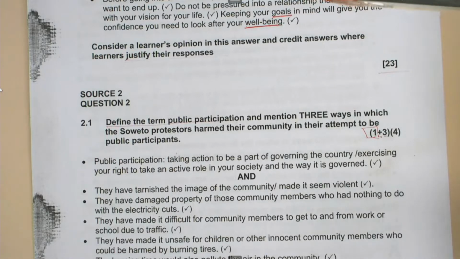What is public participation? Remember, our learners have to be aware that when we define, we give a clear meaning of what the concept is. Public participation is taking action to be part of governing the country, exercising your right, taking an active role in society and the way it is governed.